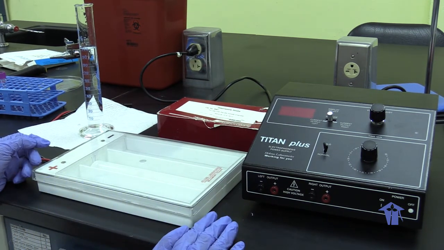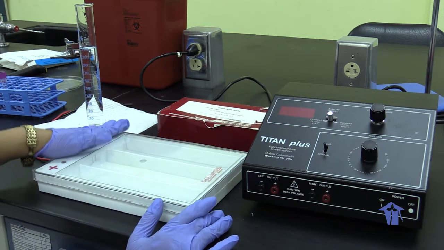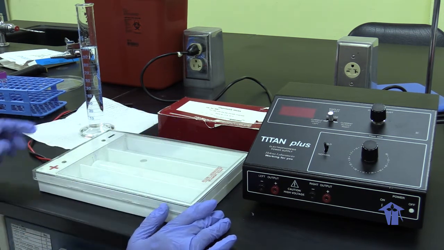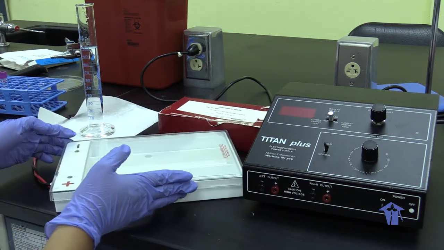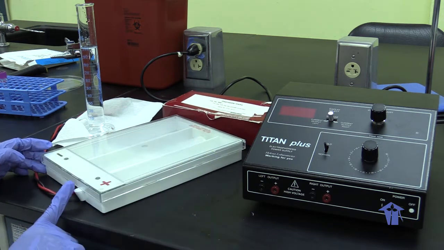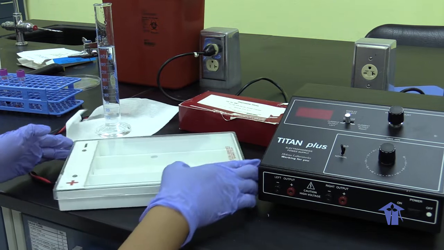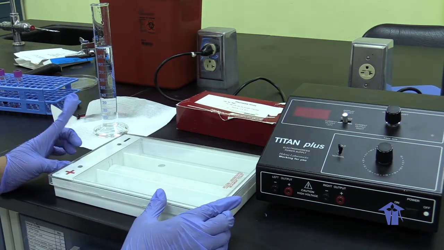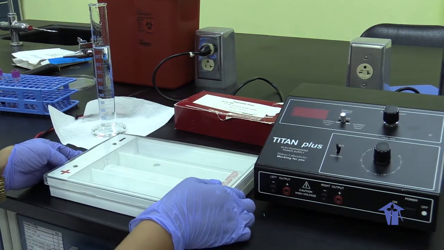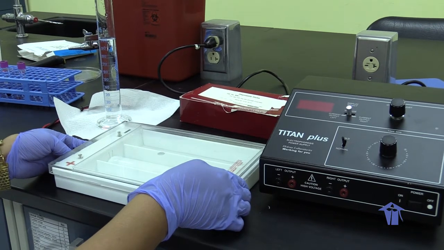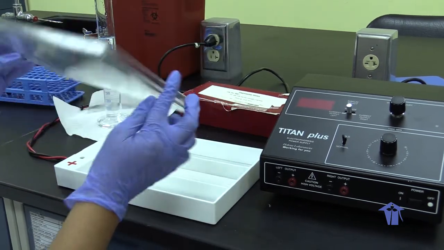One of the things I want to emphasize is the actual removal of the cover. The manufacturers place something here, and that's where you're going to put your thumb, and your index finger goes underneath. Able to remove.